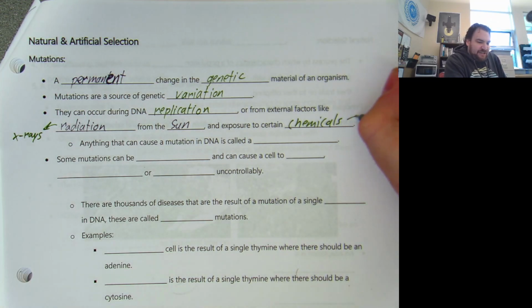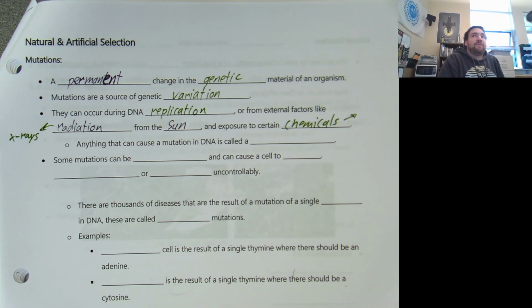Now that we've identified cancer as a mutation, what kinds of chemicals are you aware of that cause cancer? There's tons. What kinds of chemicals cause cancers? What are the kinds of things that have warning causes cancer labels on them? Sorry?